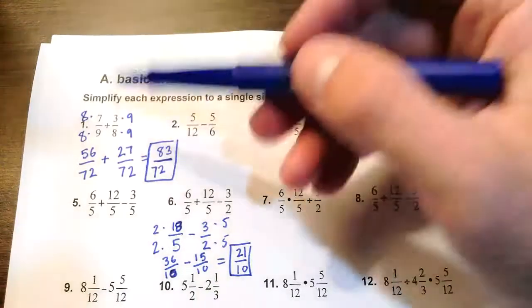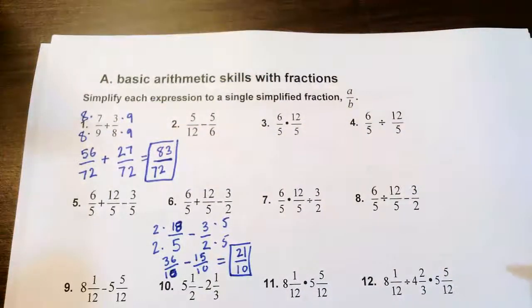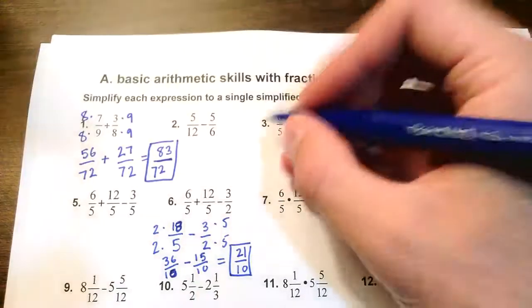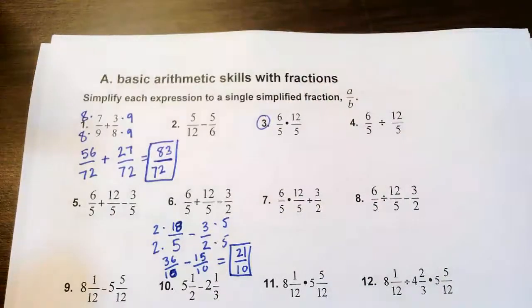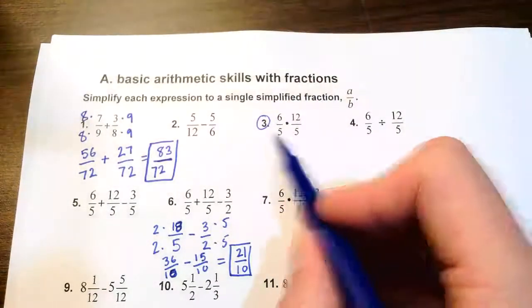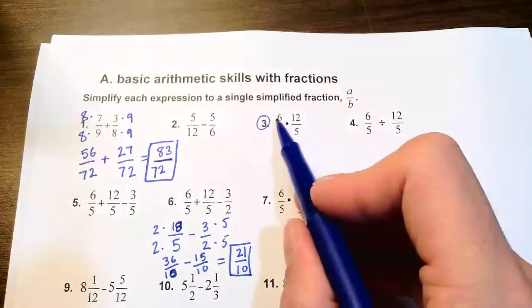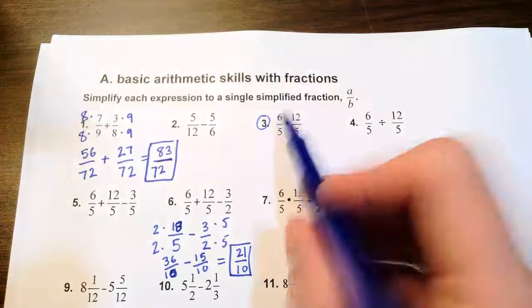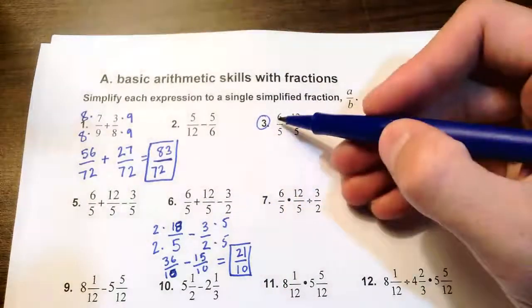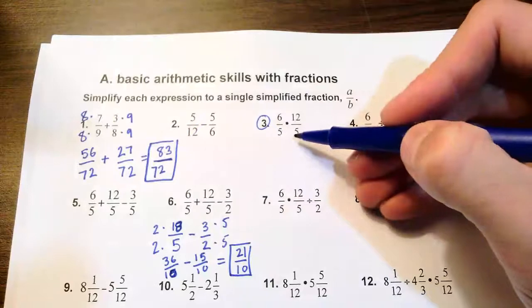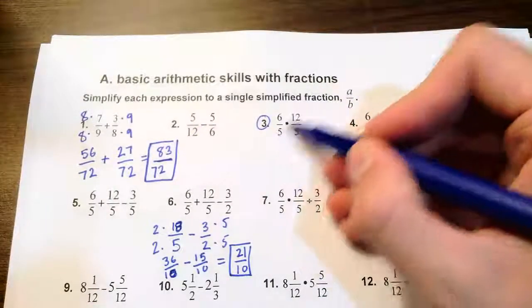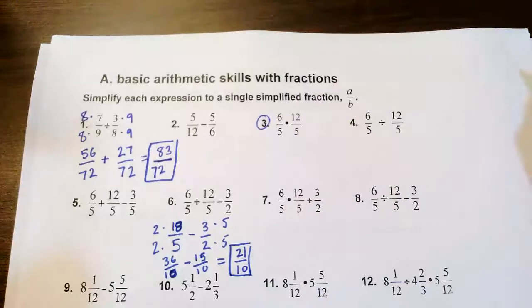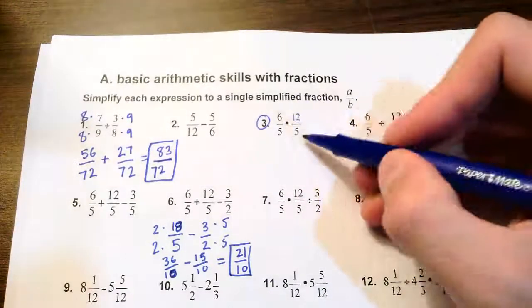All right, so that was an example with some addition and subtraction of fractions. Let's go ahead and try some multiplication and division problems. So I'm going to start with number 3, just to talk about multiplication. So when you multiply two fractions, you're simply multiplying the top times the top, the bottom times the bottom. So before you do that, however, you want to see if either fraction simplifies. In this case, they do not. Or if diagonally these numbers have common factors that can be divided out.